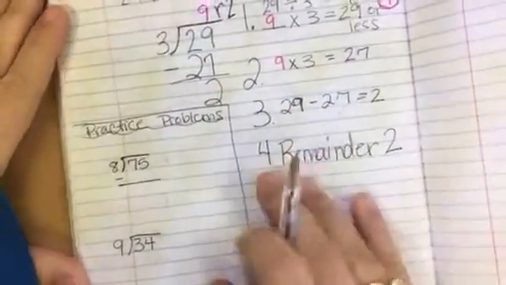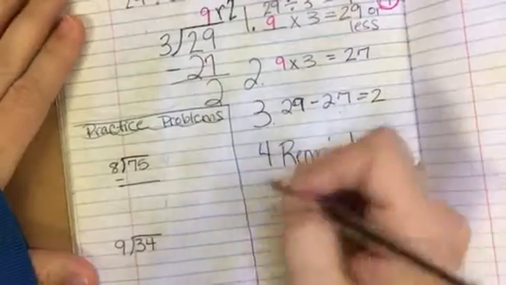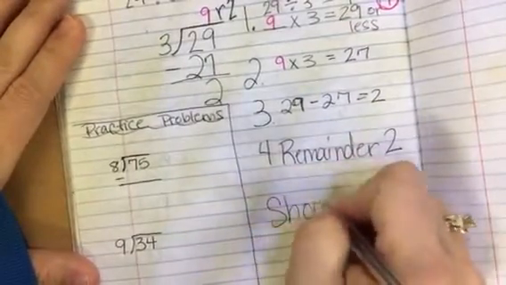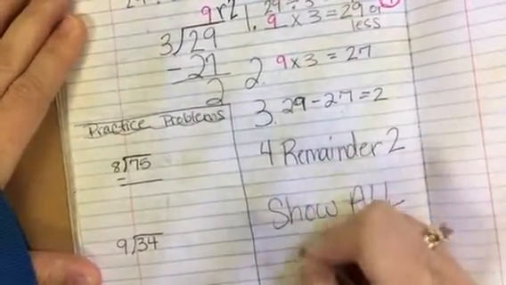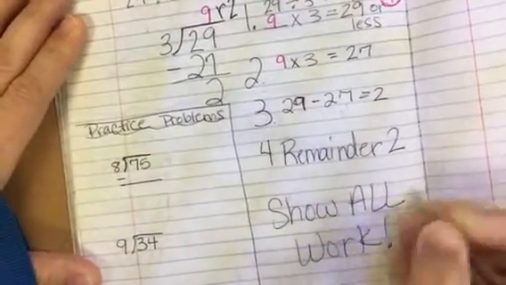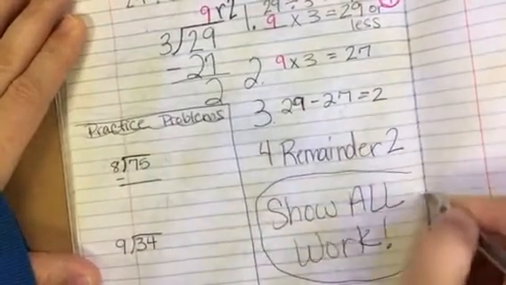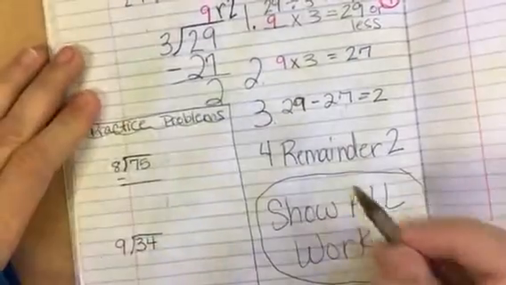Show all work. This is one where we have multiple steps. If you don't show the work, nobody will be able to help you.